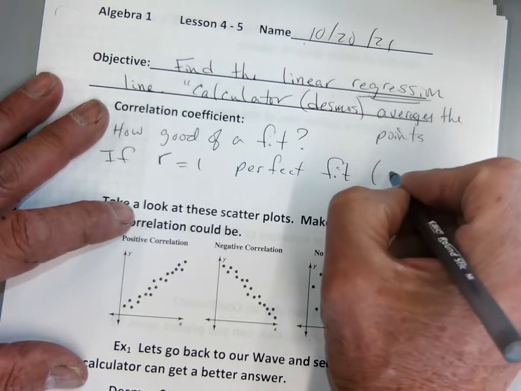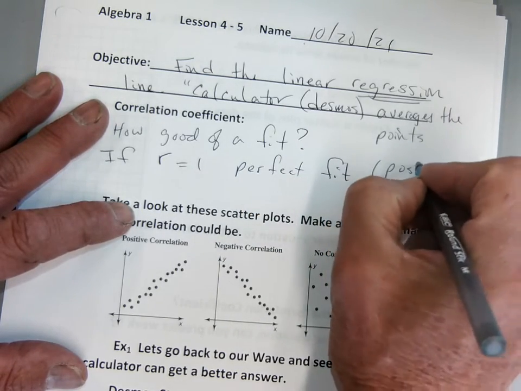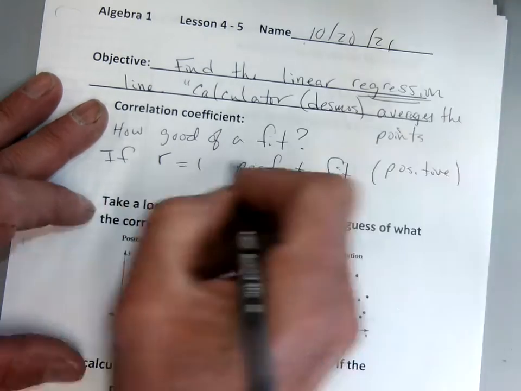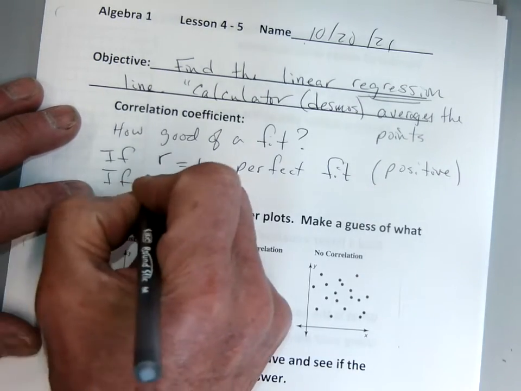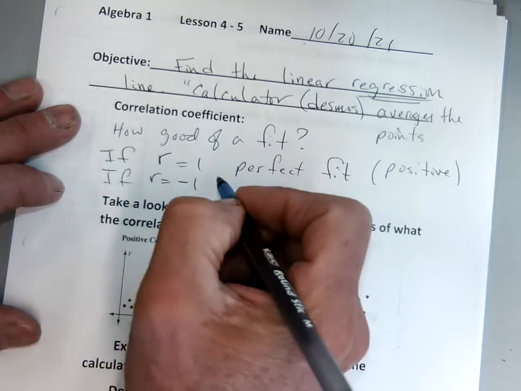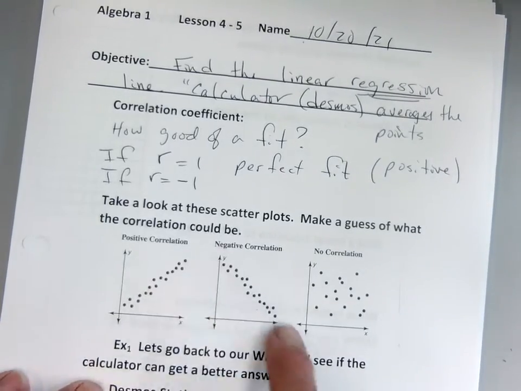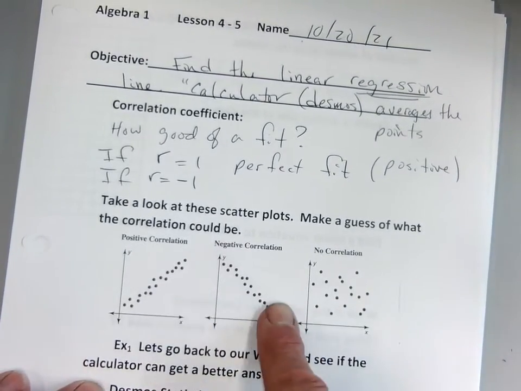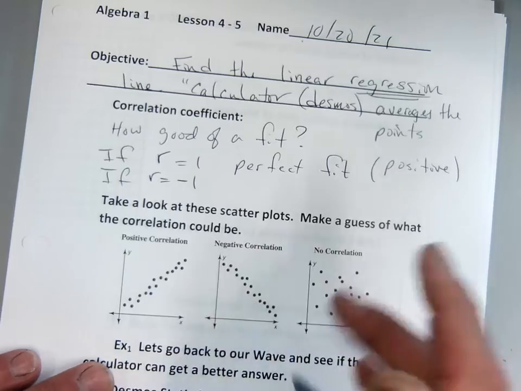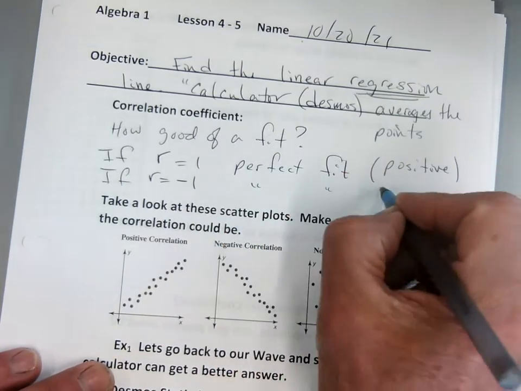Going up, that's a positive correlation. If R is equal to -1, it's the same thing except the points are going downhill, that's all. Like this is a negative correlation, but if they all perfectly fit there, then we'd say, okay, that's a -1, a perfect fit, but a negative correlation.